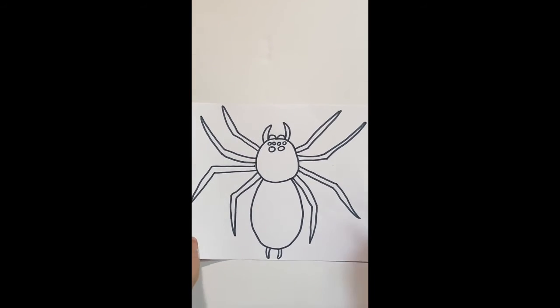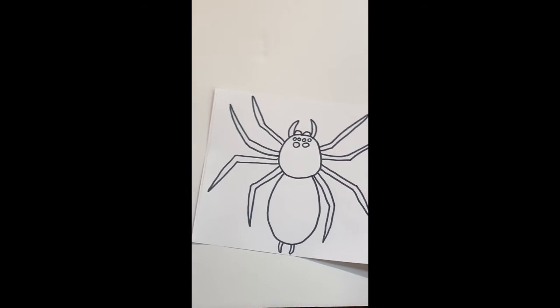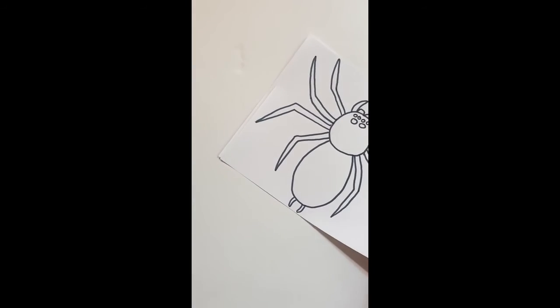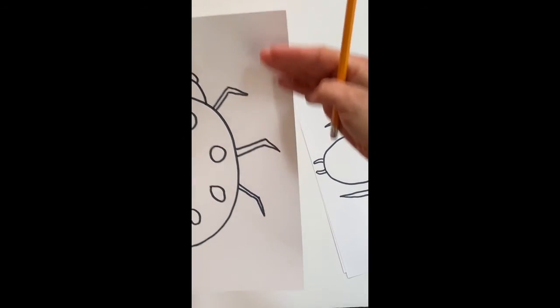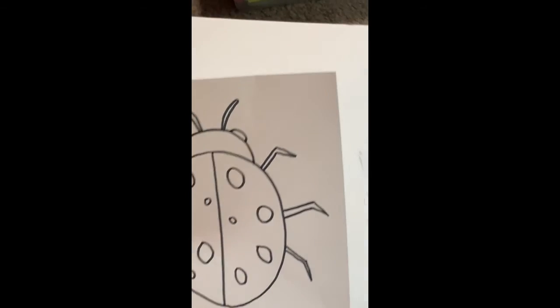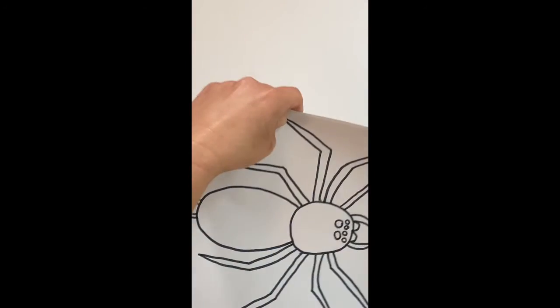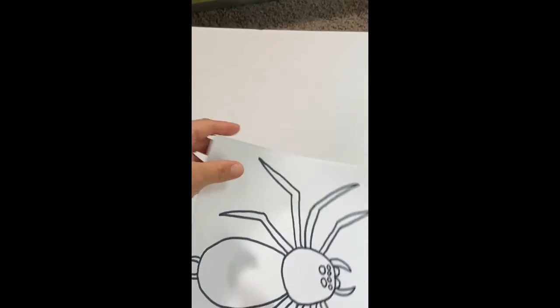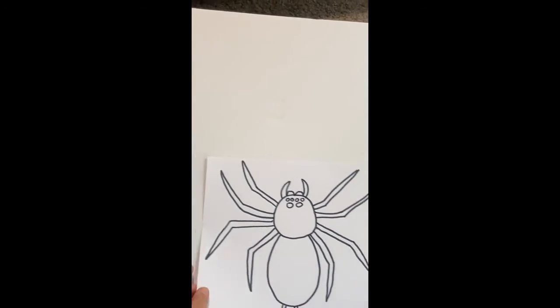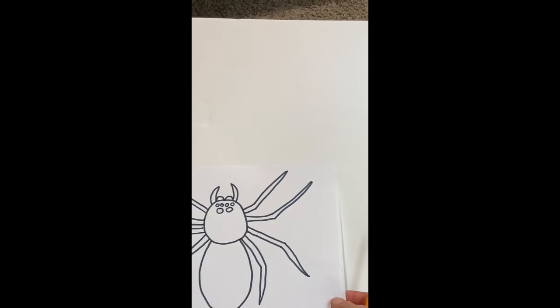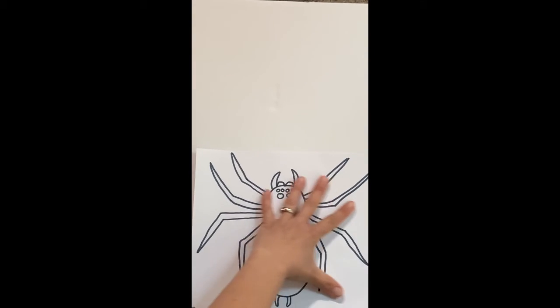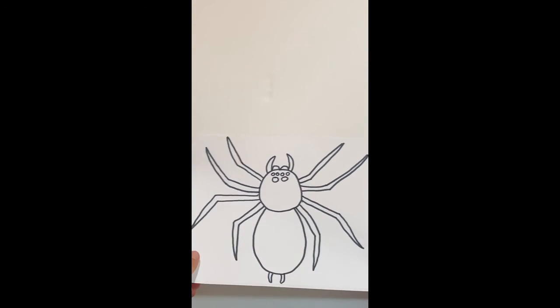All right. And there's another thing I wanted to point out. The ladybug and the ant, the paper was long ways top to bottom. But the spider has pretty long legs. So instead of drawing it up and down, I turned my paper so that I have more room for the legs. And I also wanted to fill my piece of paper.